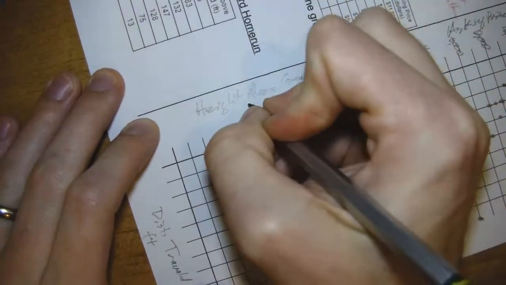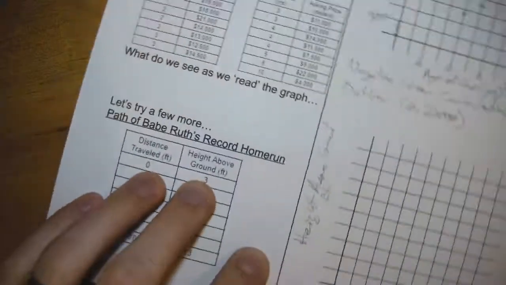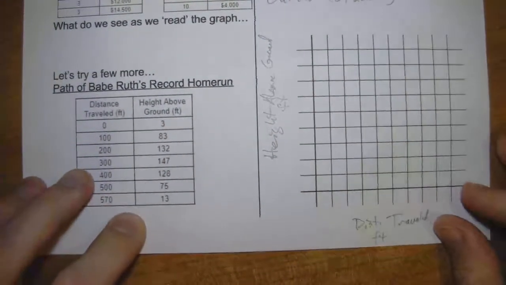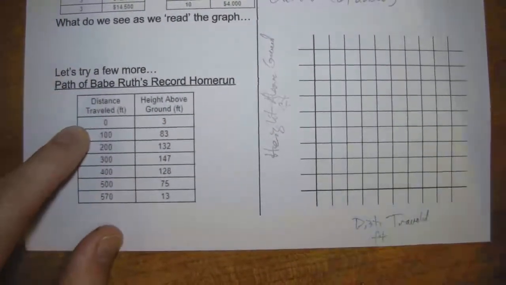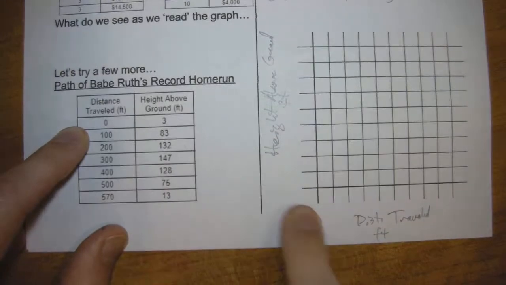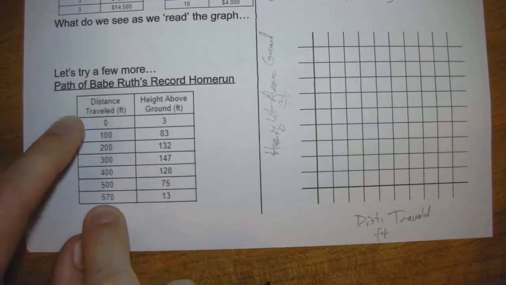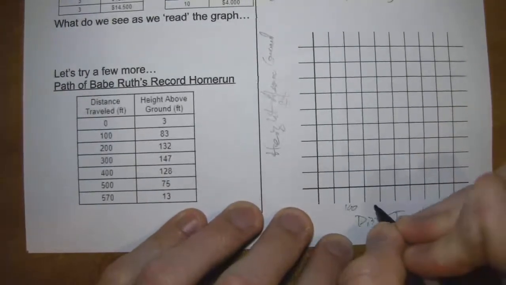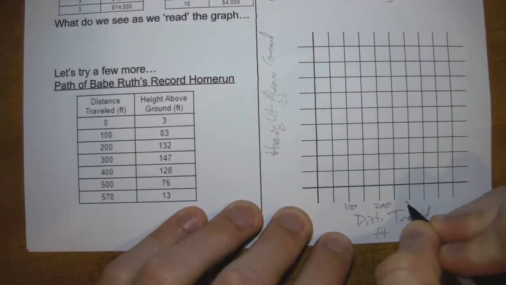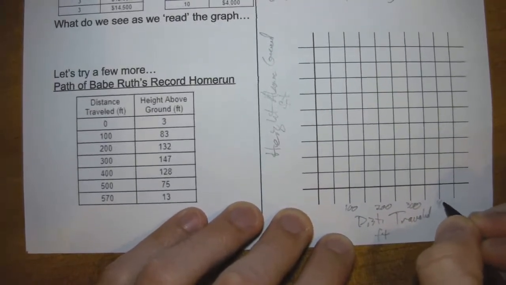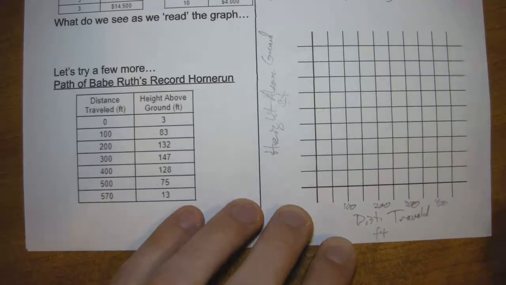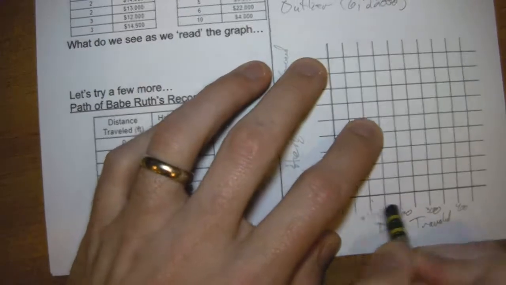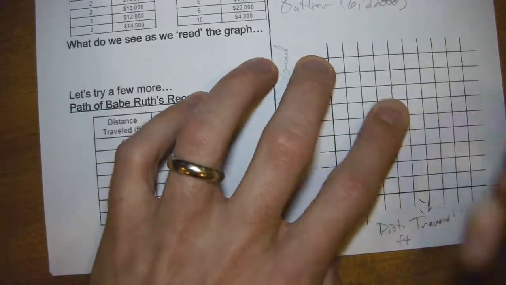And we're also measuring that in feet. Let's see here. On the x-axis, we go from 0 all the way up to 570. If I made this 100, 200, 300, 400, and at 500, that doesn't seem to work very well because that'll leave that 570 off.